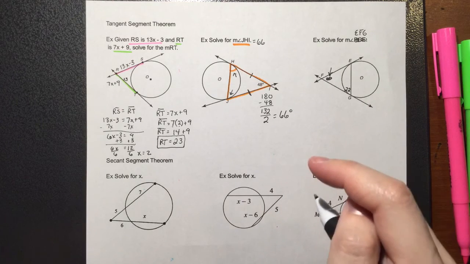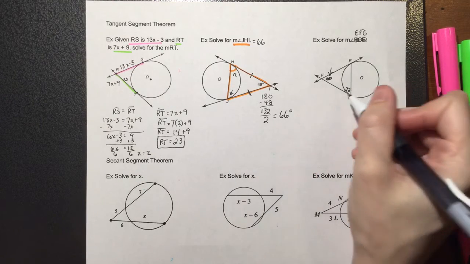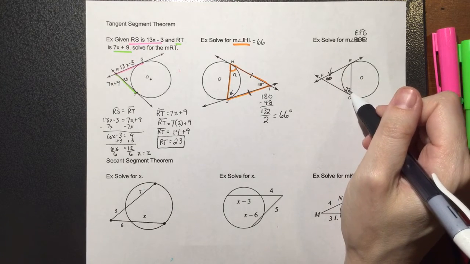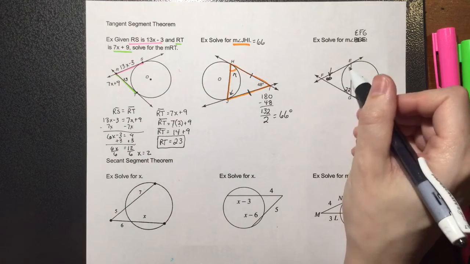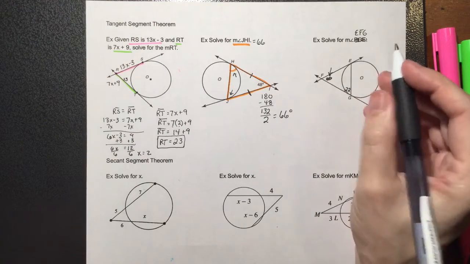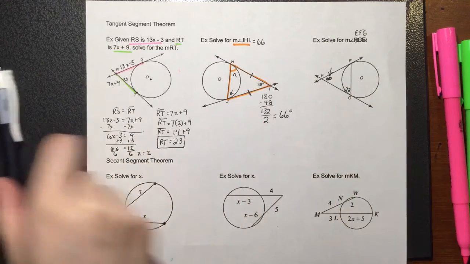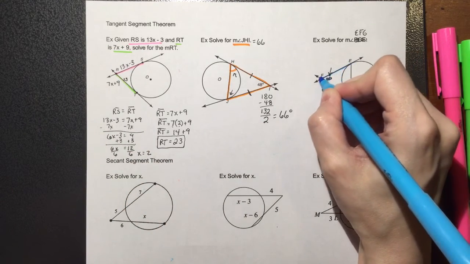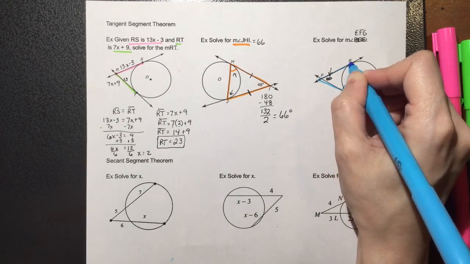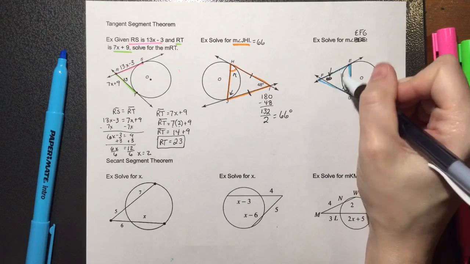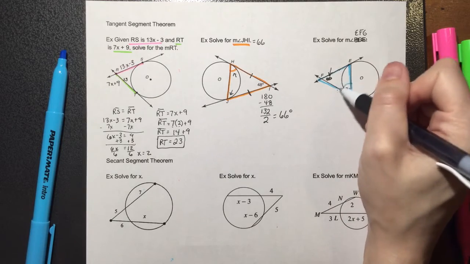So with this one, we're still looking at a triangle of 180 degrees, but these two angles are not equal, so going the route we went with the last one isn't going to work. But what we do know, given this angle, is that we're working with this triangle right here. These two lengths are tangents.